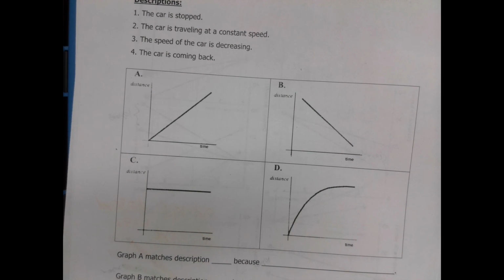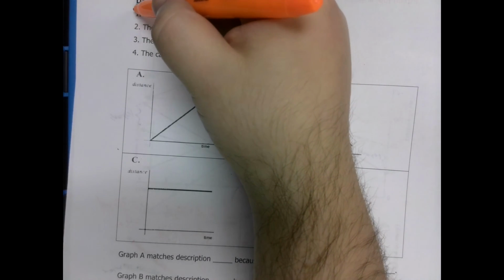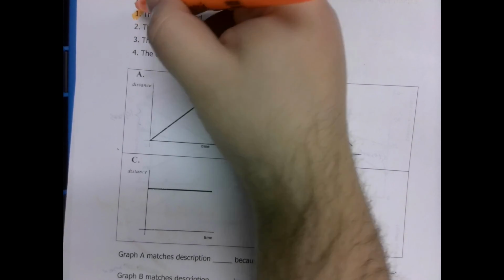So the distance time graph below represents the motion of a car. Match the descriptions with the graphs. Explain your answer. So description 1 is the car is stopped. Which graph corresponds to the car stopped? C. So 1.